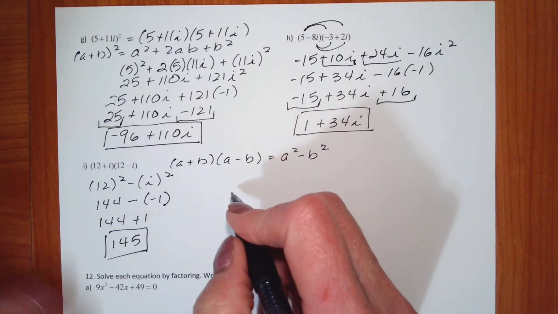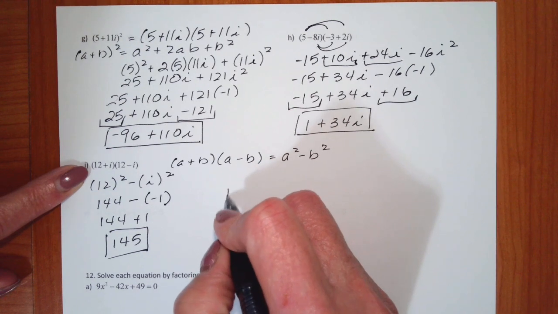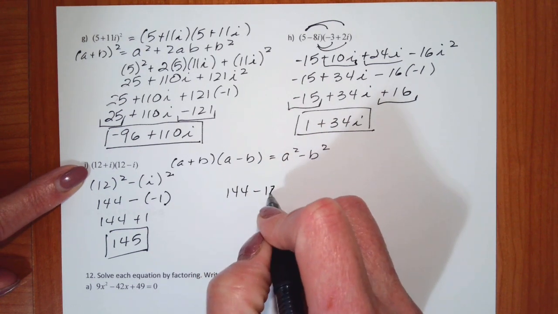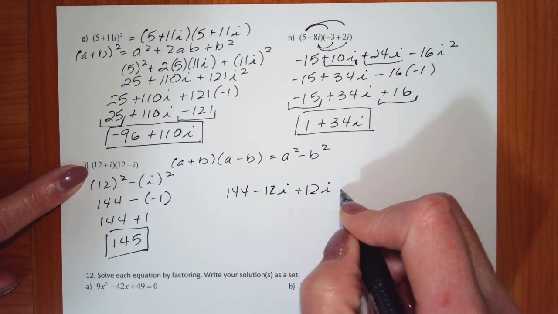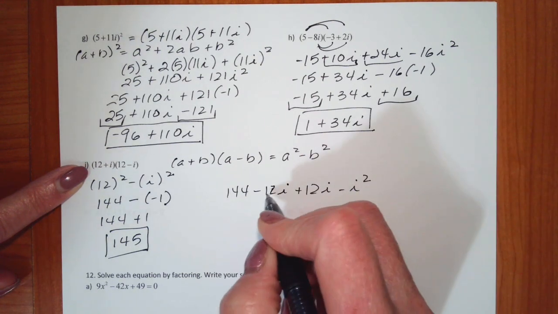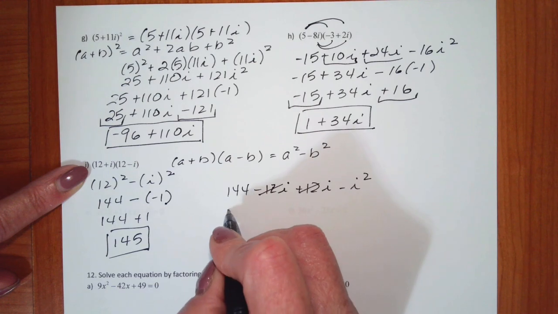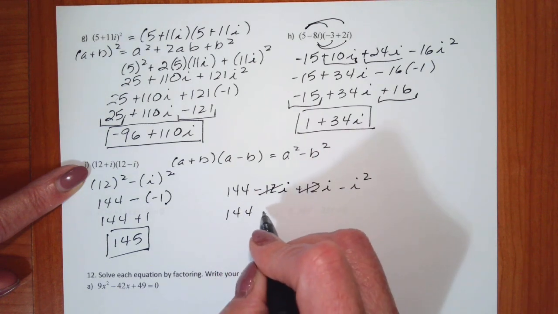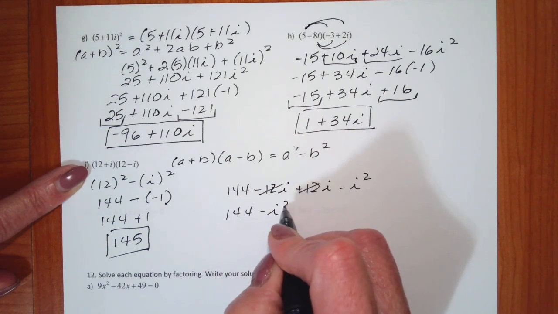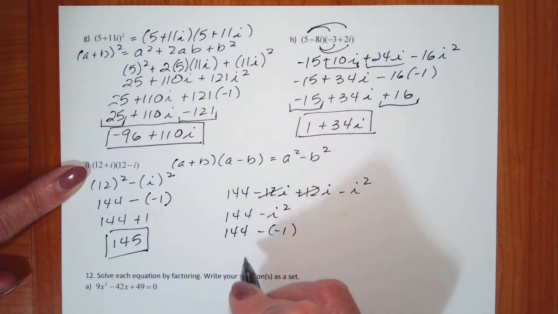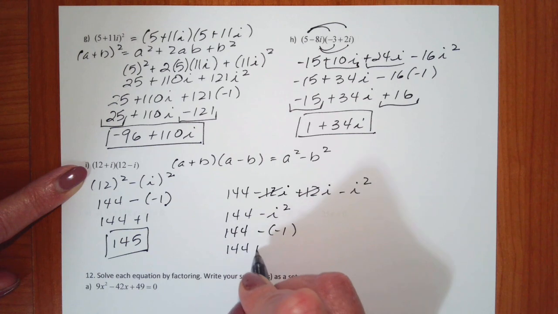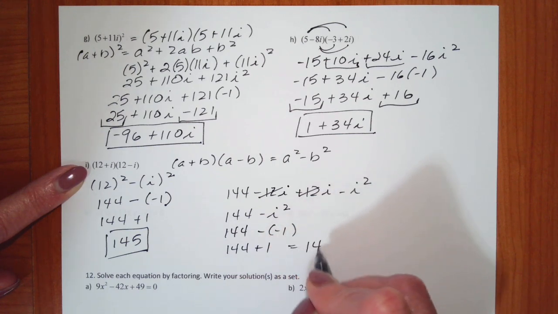If you don't remember that, of course, you're just going to FOIL it out. So that's 144 minus 12i plus 12i minus i squared. So that gives me 144 minus i squared, 144 minus negative 1, which is 144 plus 1, which is 145.